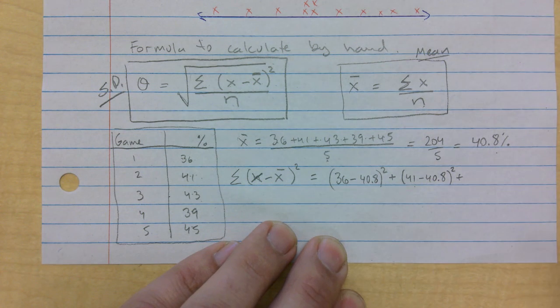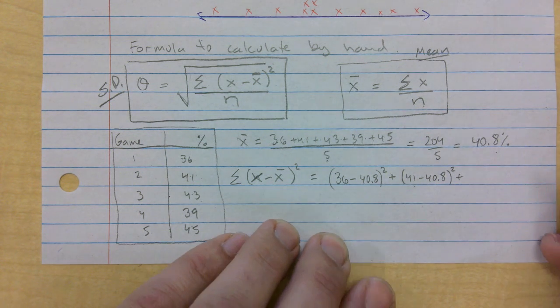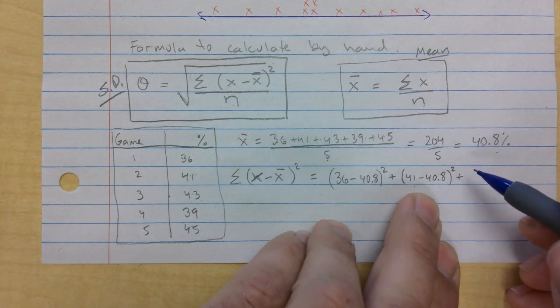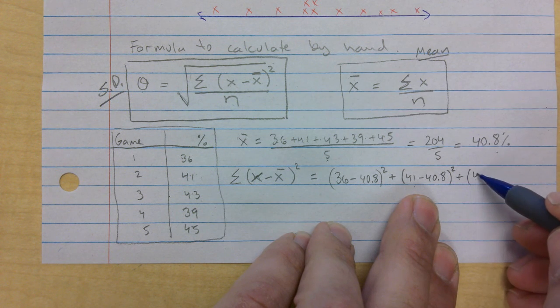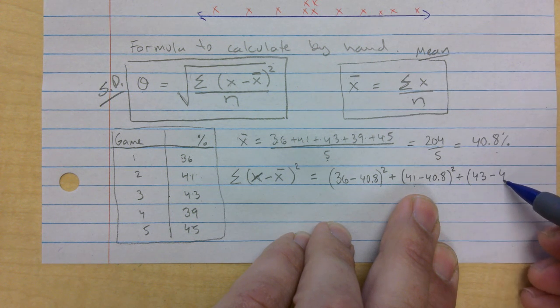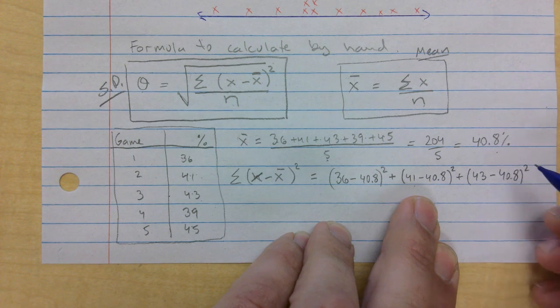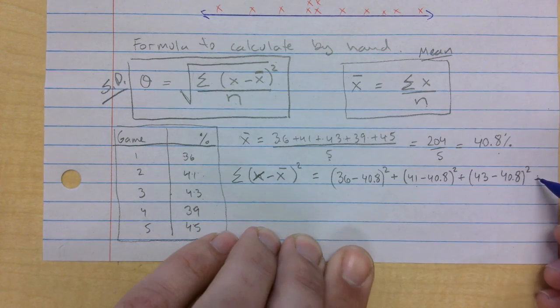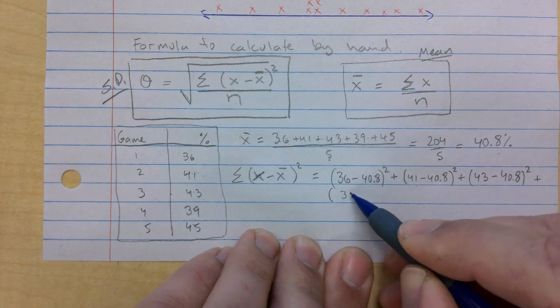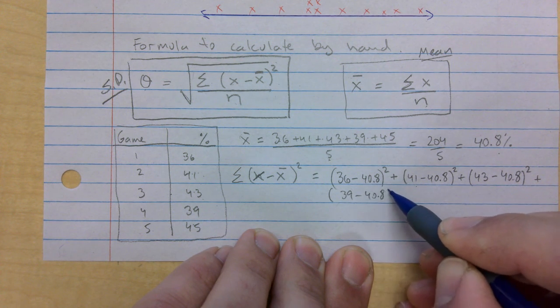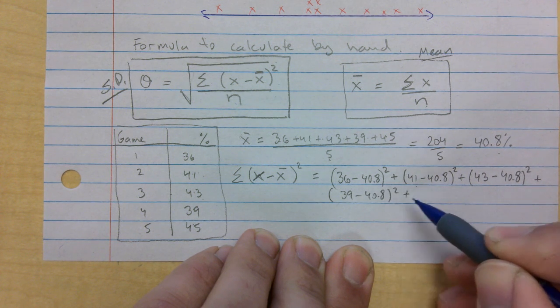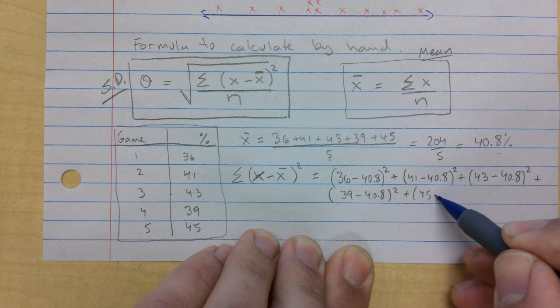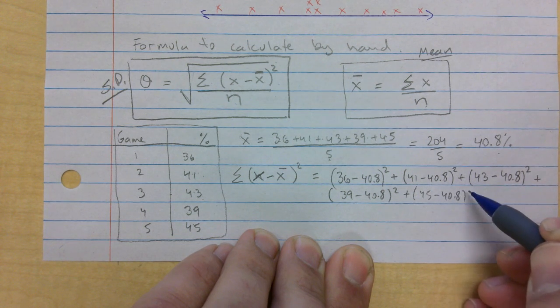Can you imagine doing this for 50 values, right? It would be way too time consuming. We go to the next value, which is 43 minus 40.8, and we square that. And let's keep going. Plus 39 minus 40.8 squared, plus 45 minus 40.8 squared. That's it.